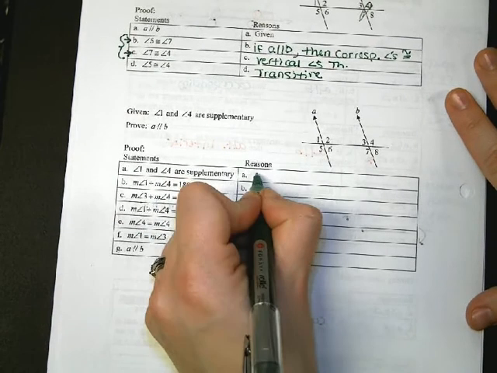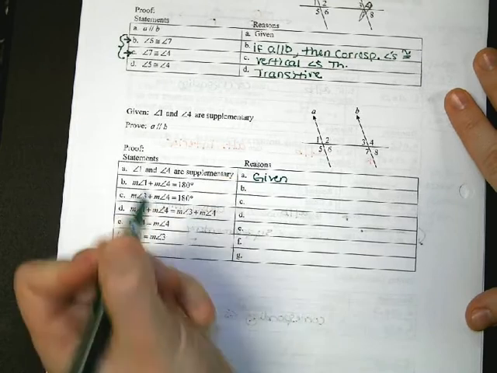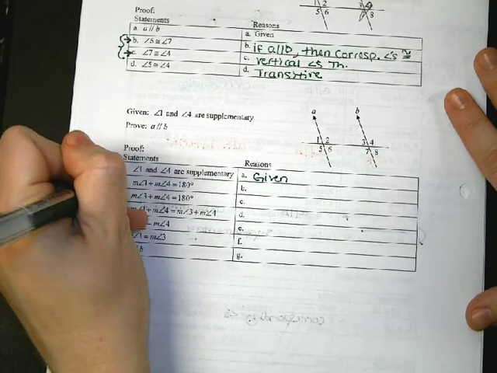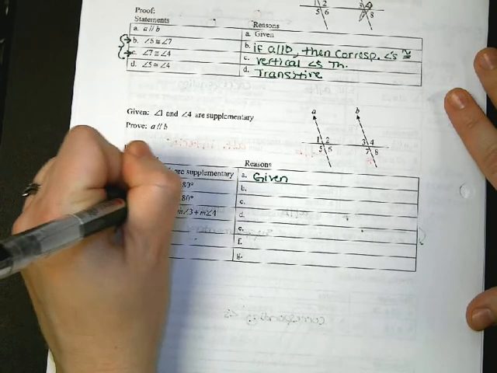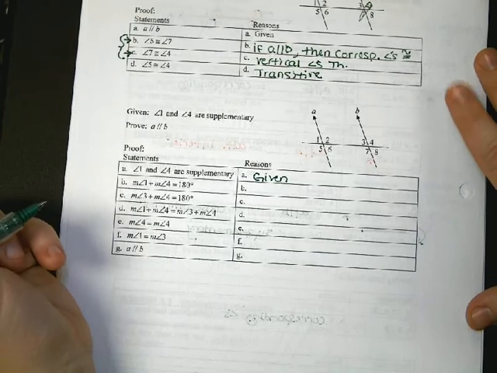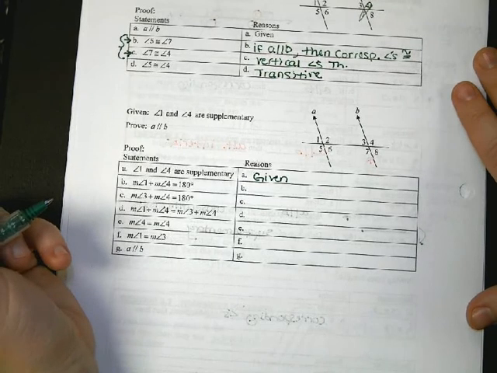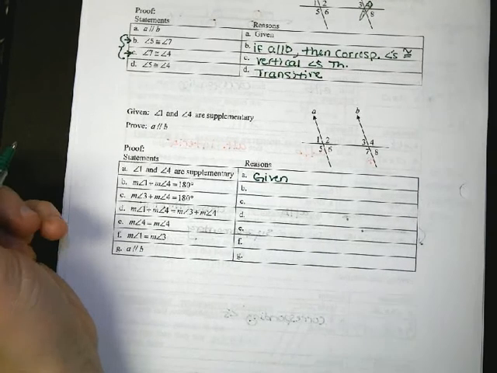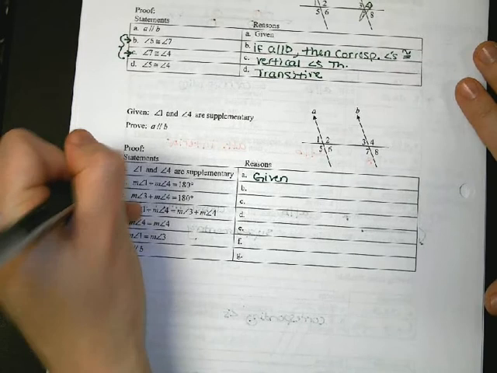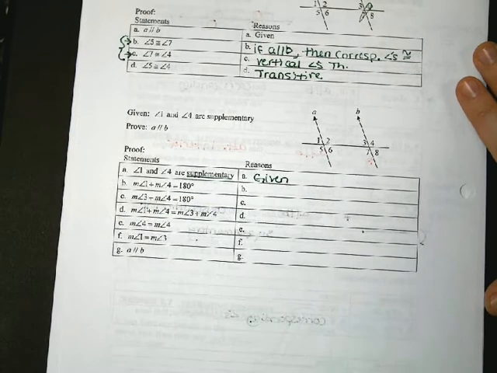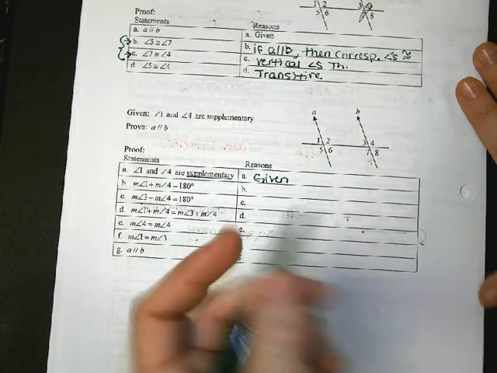Part B, angle 1 and angle 4 equal 180. What word reminds me of 180? I'm thinking to myself, oh, that's supplementary. And if I look, the word supplementary was in my given. So I've defined that word. That tells me that this is the definition of supplementary.